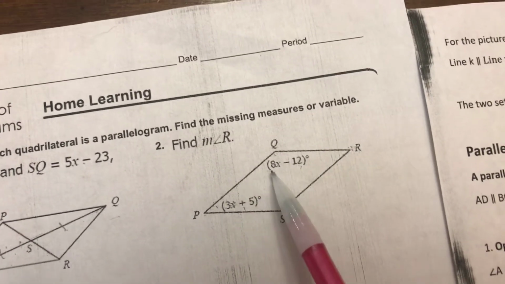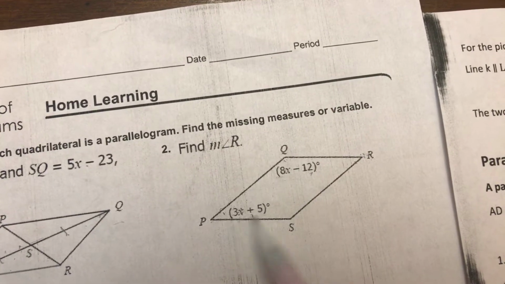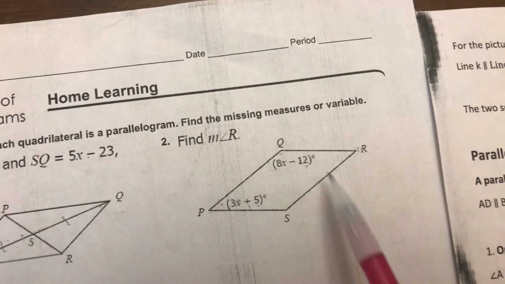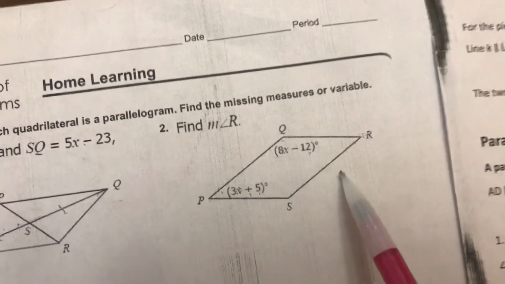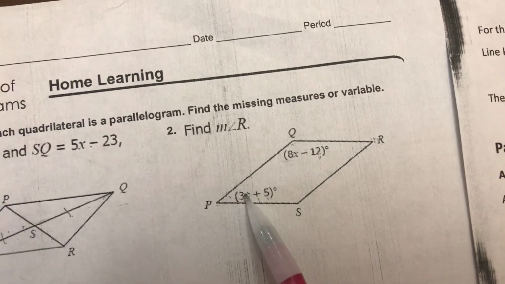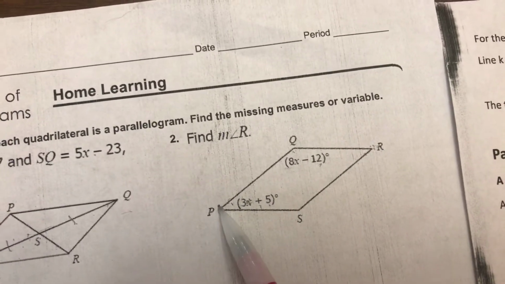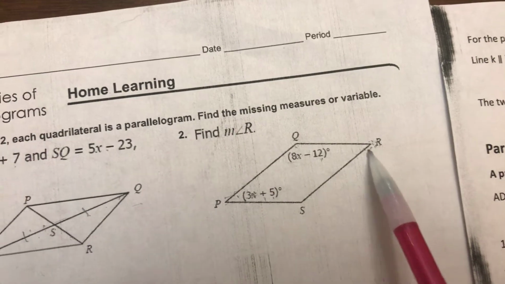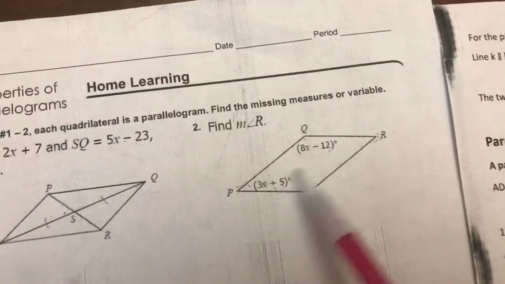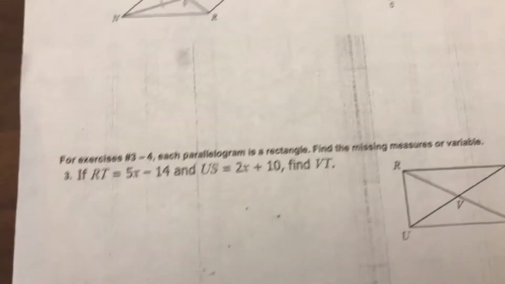Okay, so again, 8x minus 12 plus 3x plus 5 is going to equal 180. That's the equation to solve for x. Once you get x, you plug it back in here. That will give you the measure for angle P, which will give us the answer, which is the measure of angle R, because they are congruent. Okay, that's the parallelogram problems. And now for the rectangles.